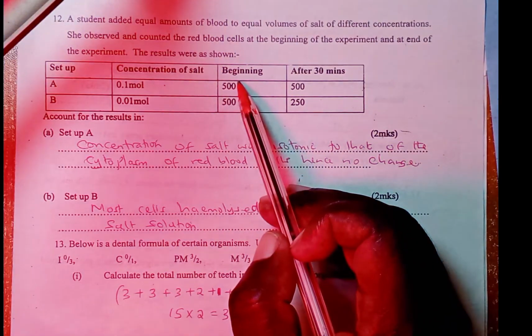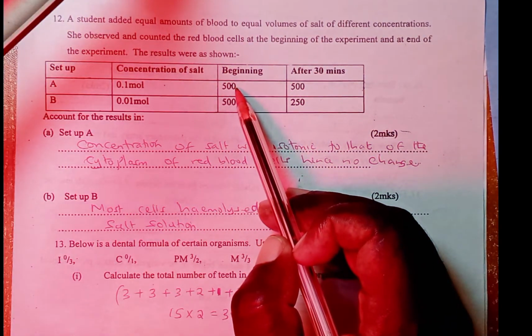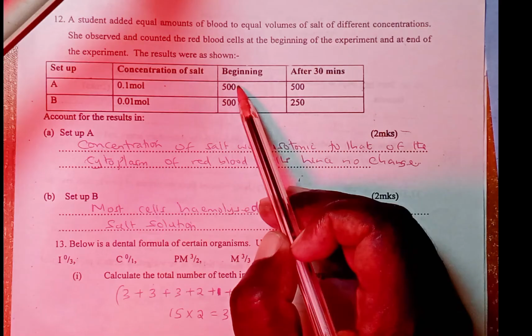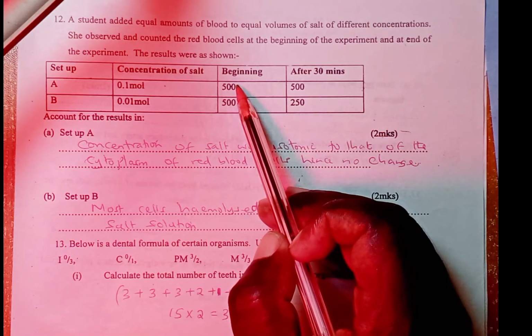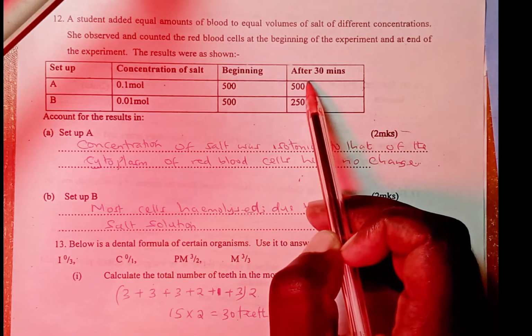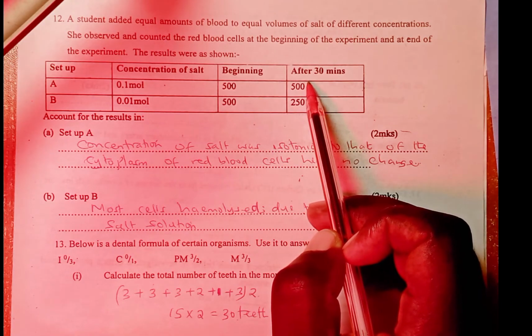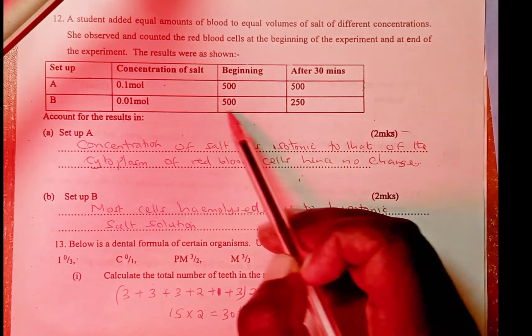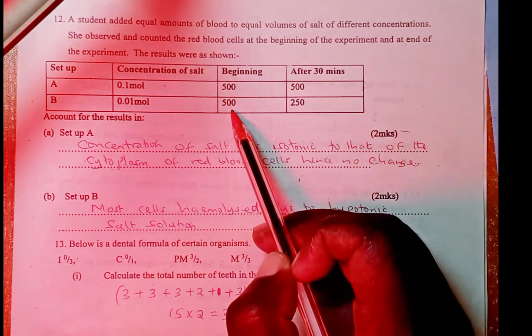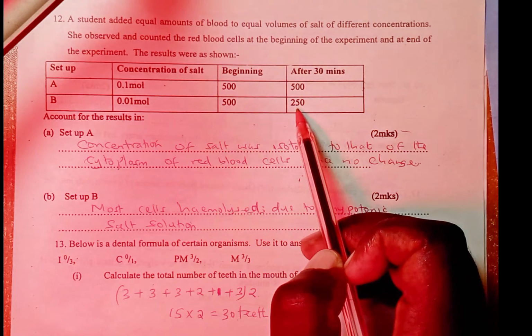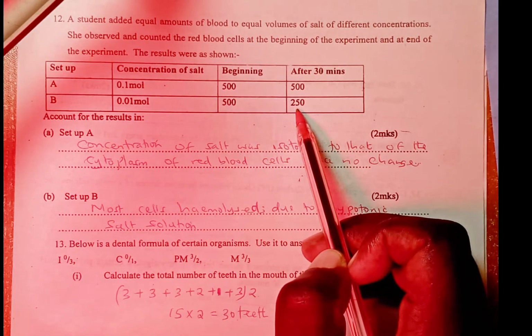At the beginning, setup A was showing 500. Then after 30 minutes, the number of cells actually were 500, and B, it's 500 and the number has reduced to 250.